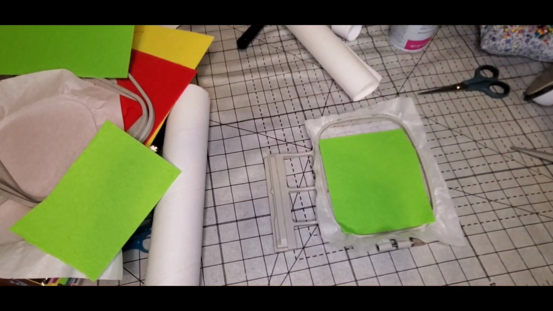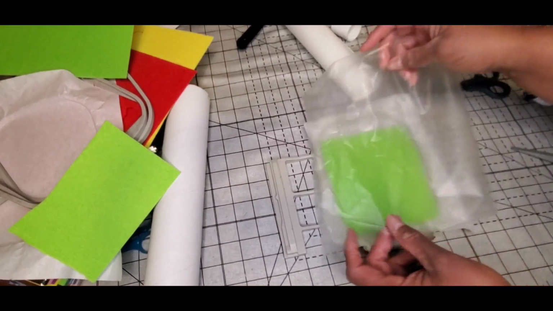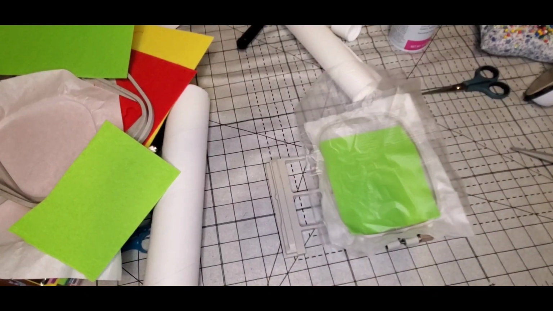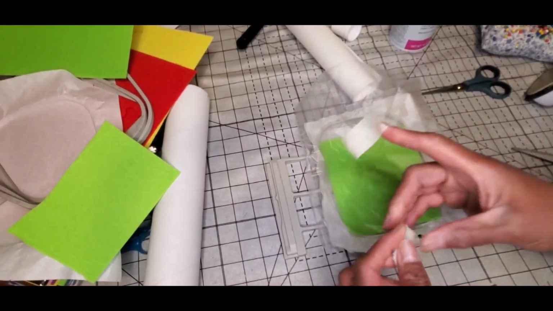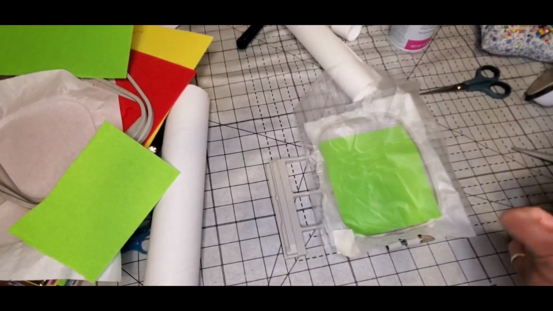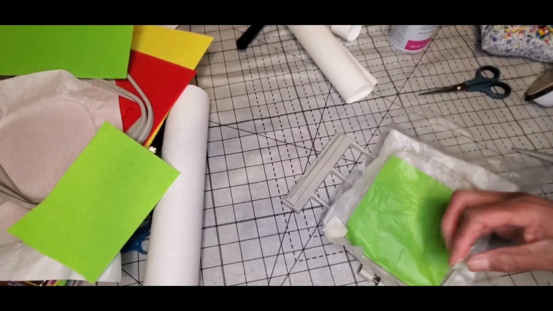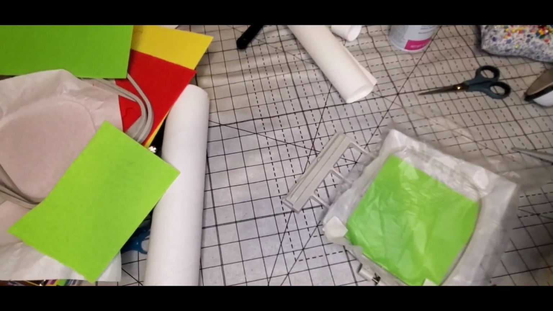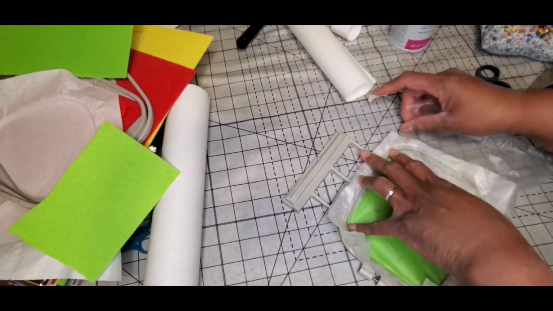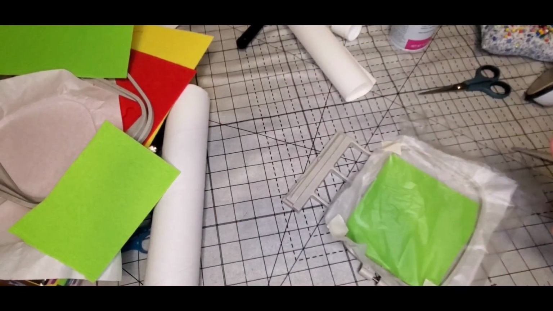So I'm going to do that, and I'm just going to tape a little bit of Solvy over it. You could tape it, pin it, whatever, as long as it stays in place. And I'm just going to tuck that right there. Okay, so that should be good.